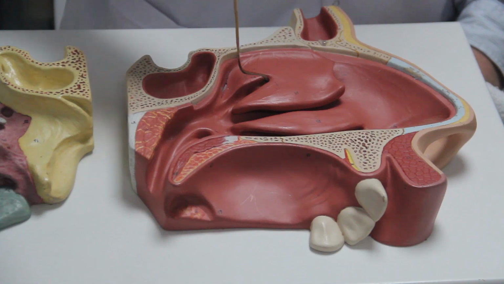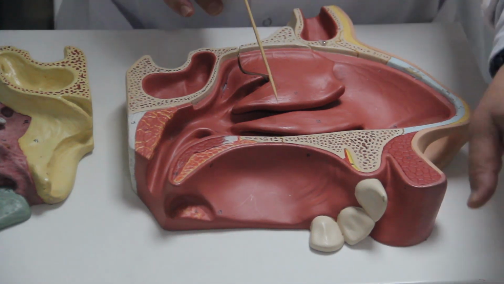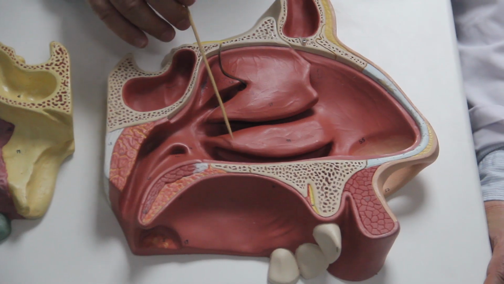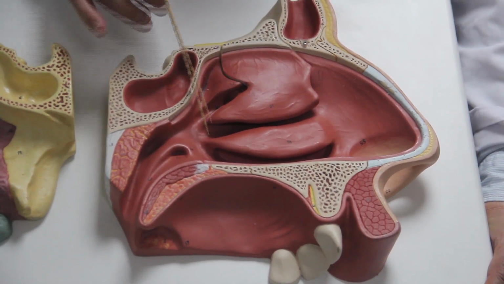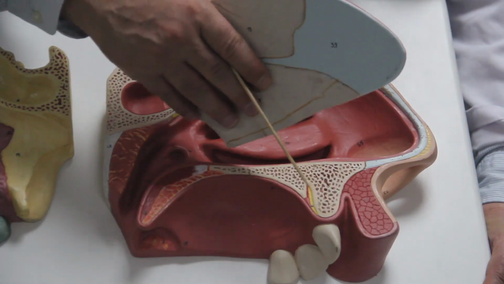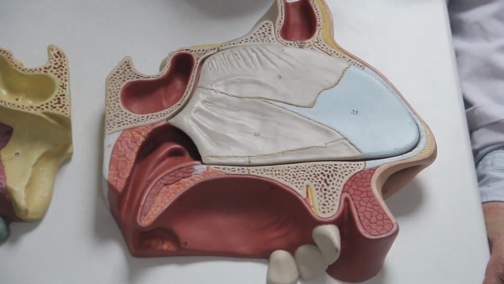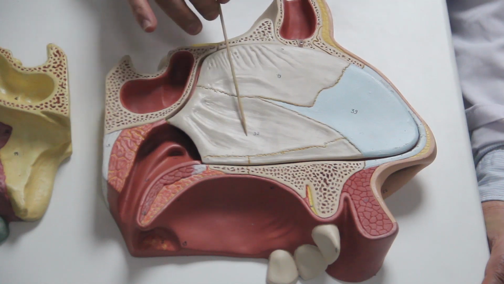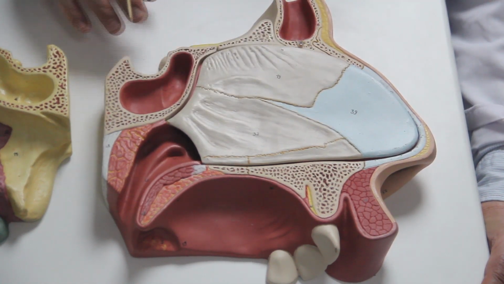Roof. Again, this is the lateral wall. And this is the lateral wall of the nasal cavity. And here is the medial wall. The medial wall is basically formed by the nasal septum.